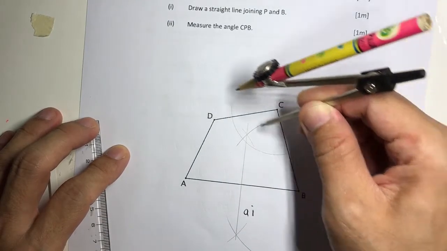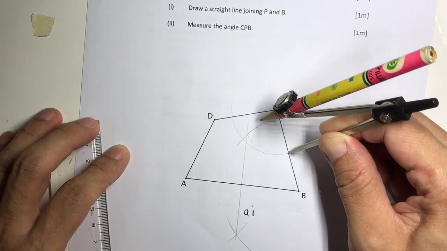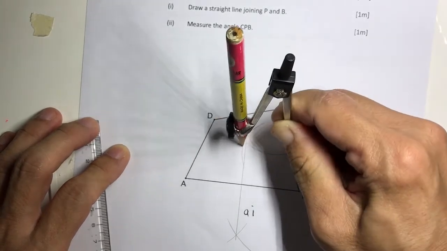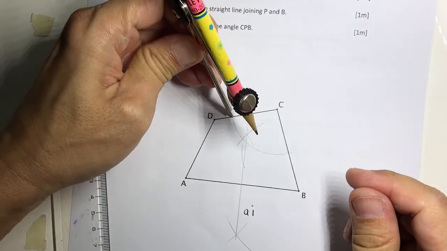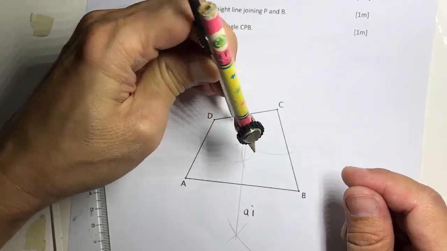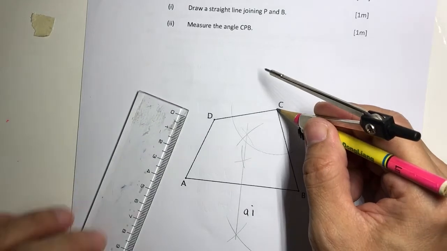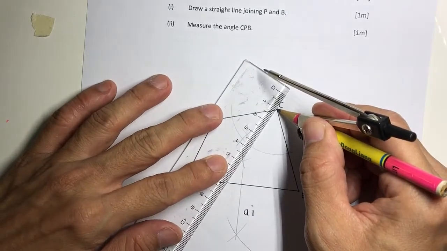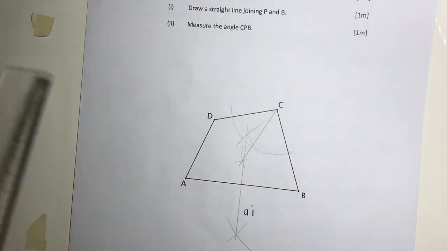The arc will cut the arms at 2 points, and we use these 2 points to mark an X. Now we join the X to the tip of the angle to get our angle bisector.